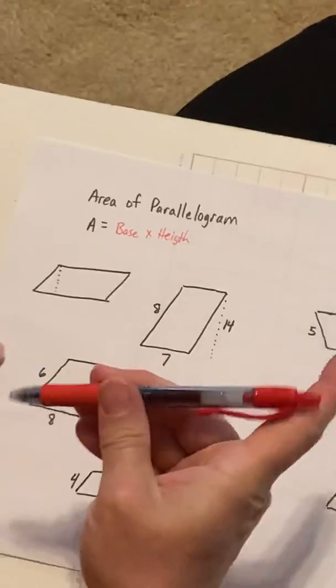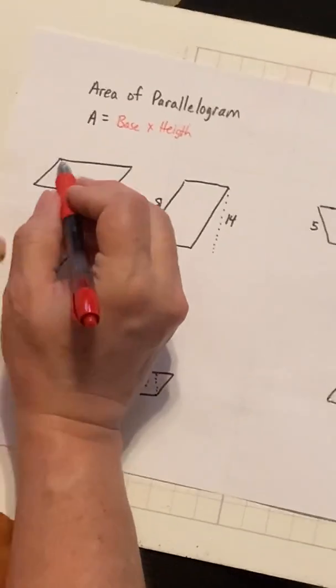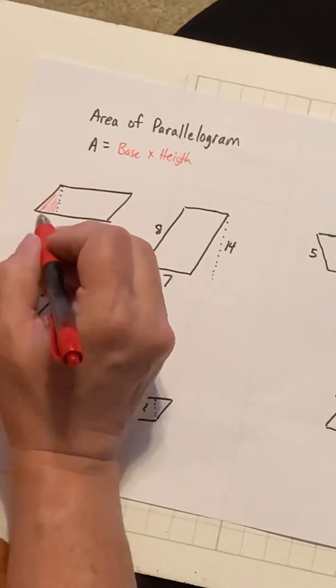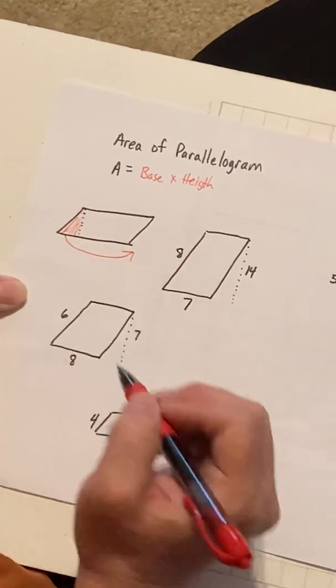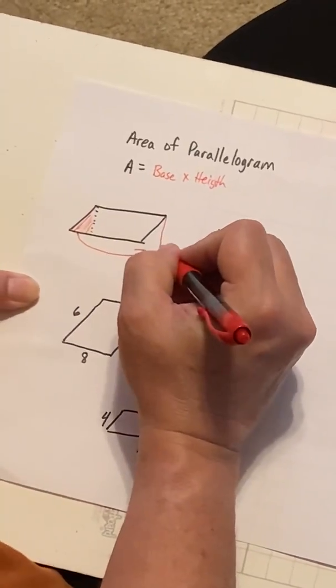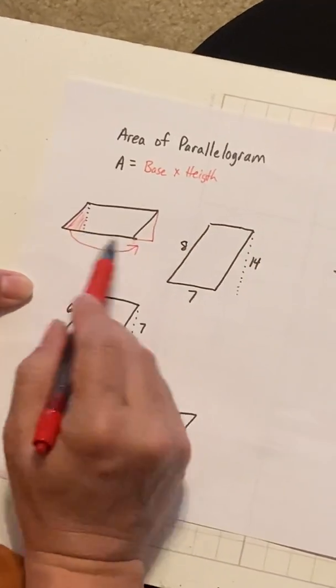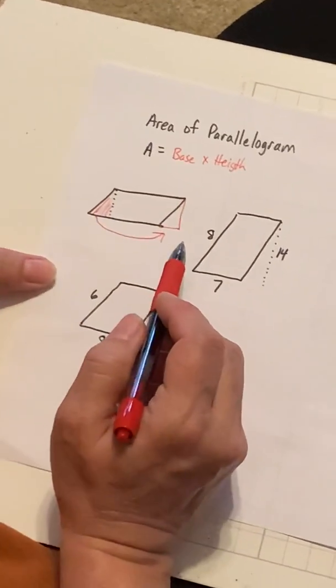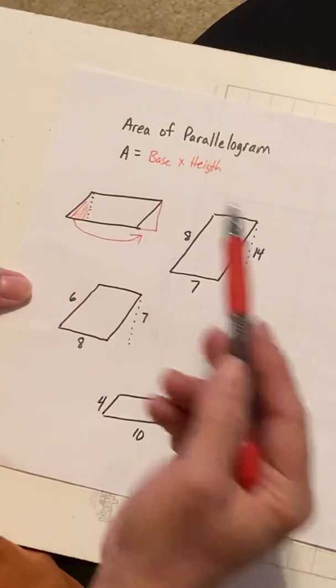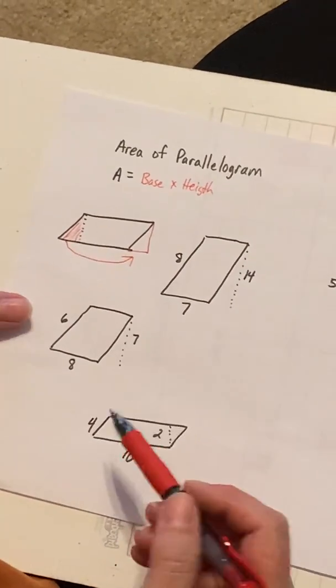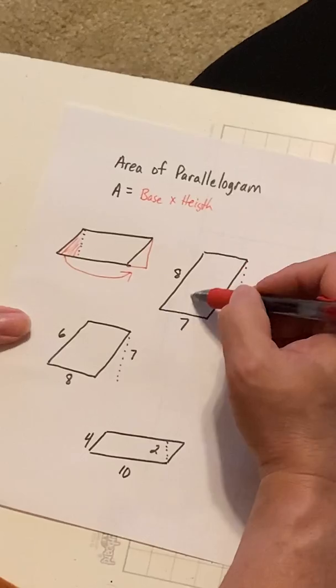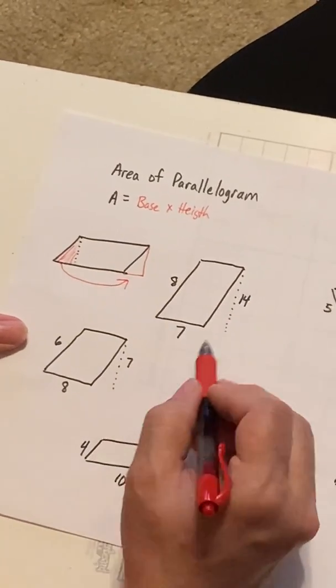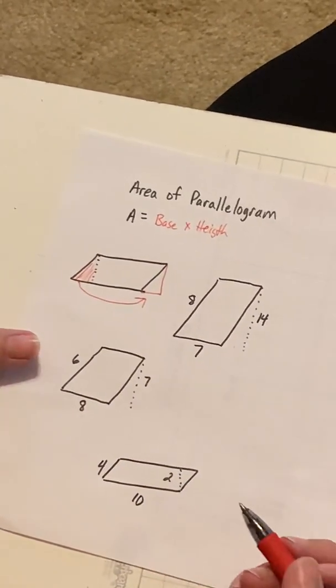So if I were to cut this triangle off right here, and I were to move it over here to this side and put it here, it would actually make a rectangle. So finding the area of a parallelogram is just like finding the area of a rectangle. You can think of it as cutting this triangle off and moving it over here to make a complete rectangle.